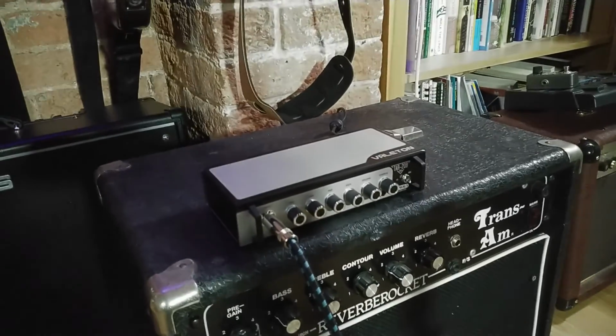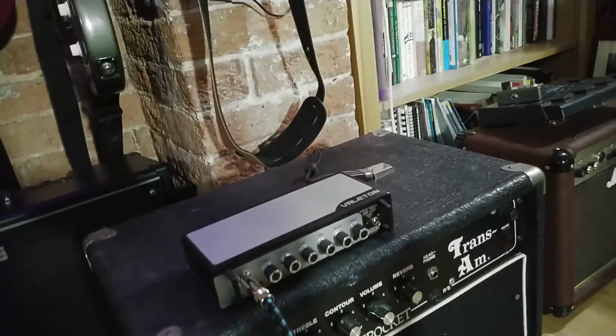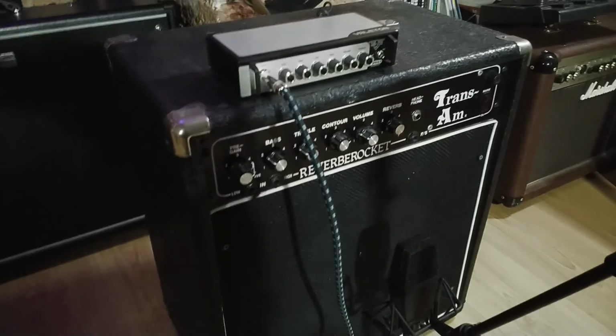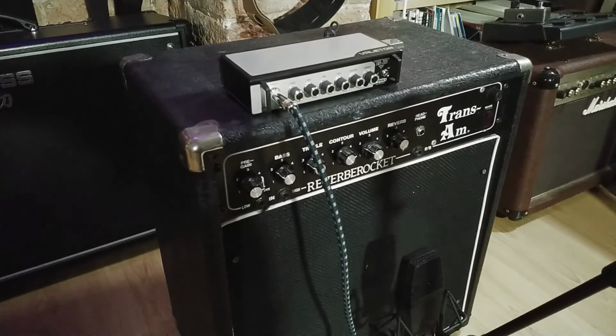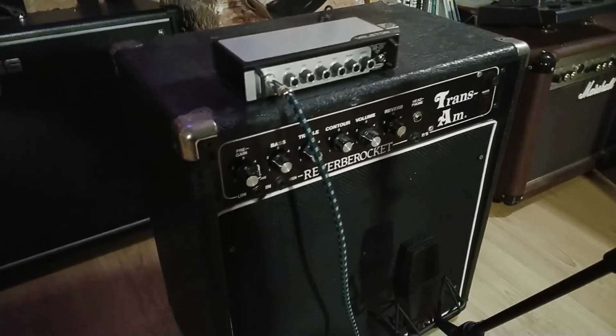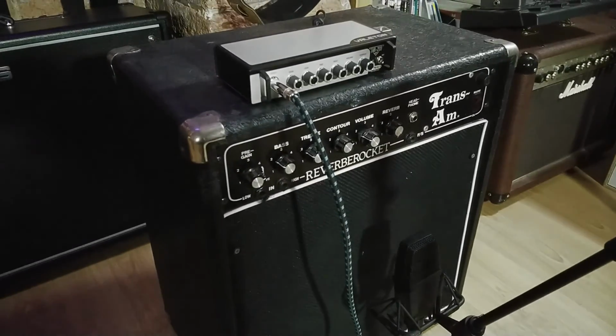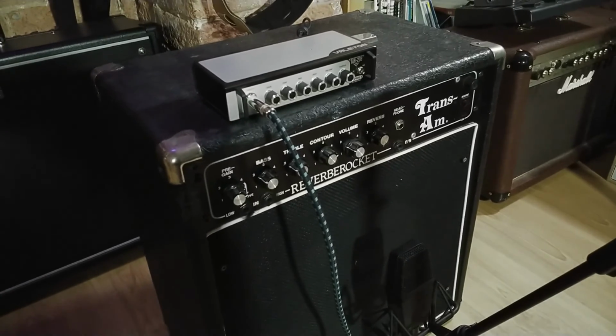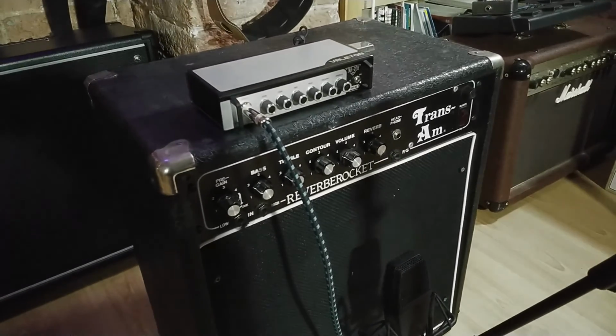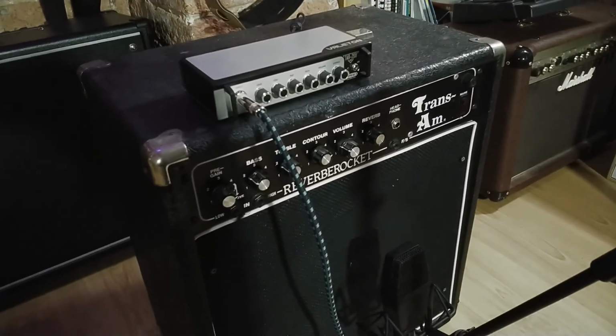Right, I'm going to talk very briefly about this because it is a bit weird. This amp here is a Trans Am Reverb Rocket. I inherited this and had some problems with the electronics on it, where I had two options. It was either too quiet to hear or face-meltingly loud. I messed about with the electronics and broke them completely because I'm not an electrician or an electric engineer, and I didn't really know what I was doing.